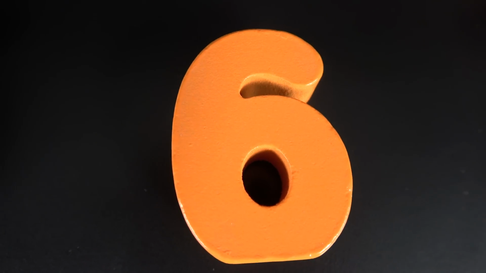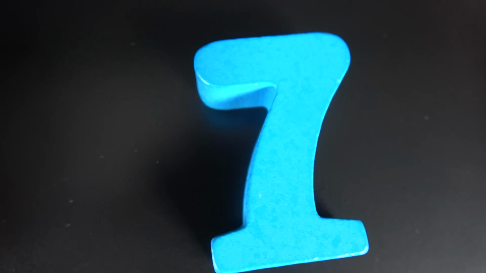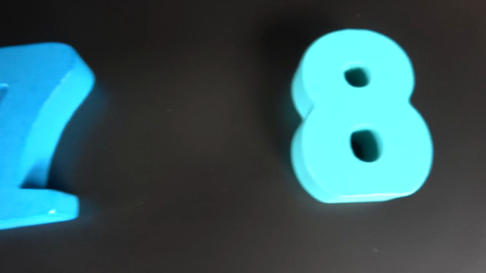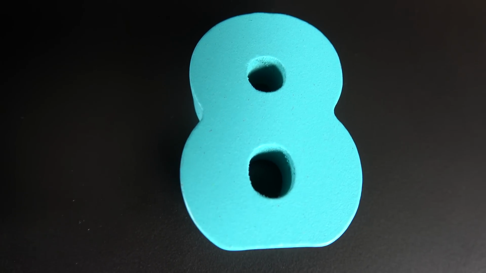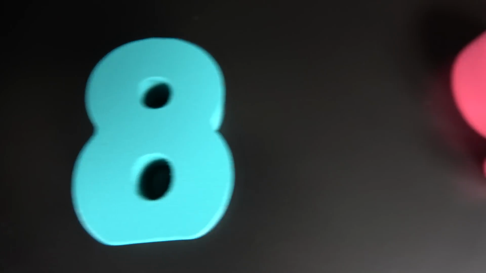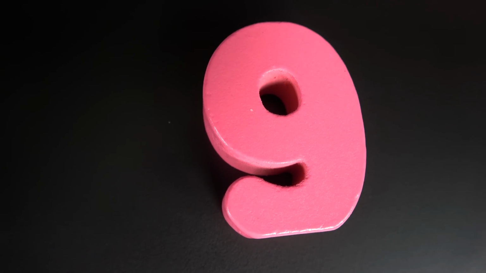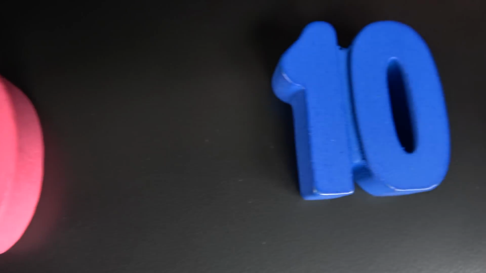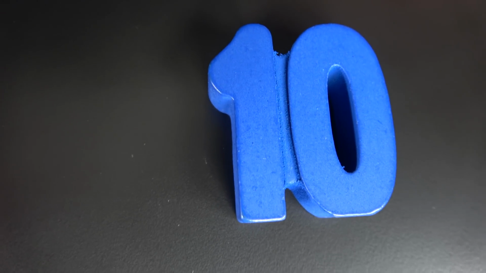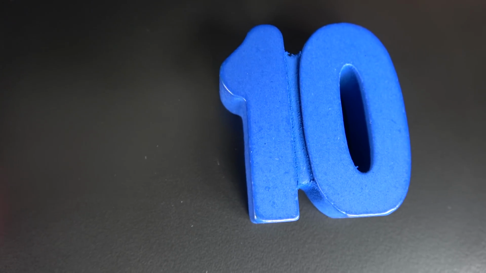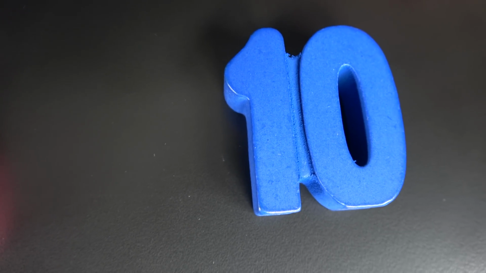Do you remember this number? It's the number 6. Do you remember this number? It's the number 7. Do you remember this number? It's the number 8. Do you remember this number? It's the number 9. Finally, do you remember this number? It's the number 10. Wow, you have learned numbers 1 to 10.